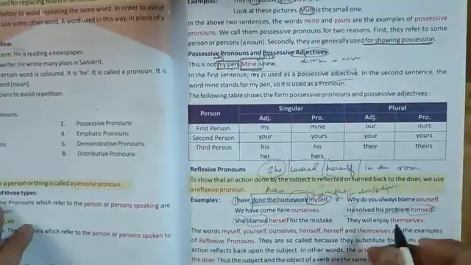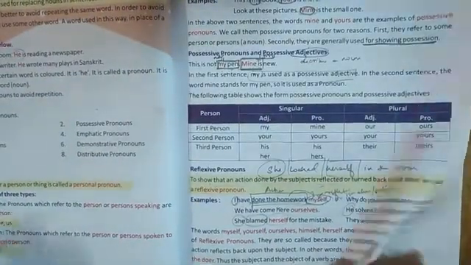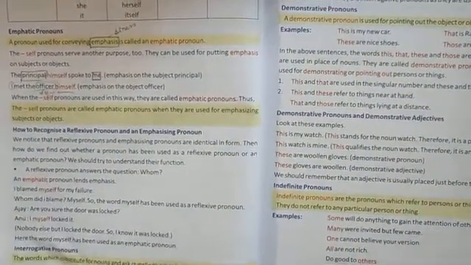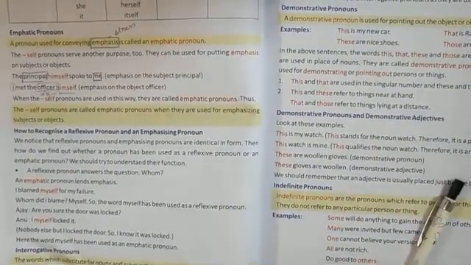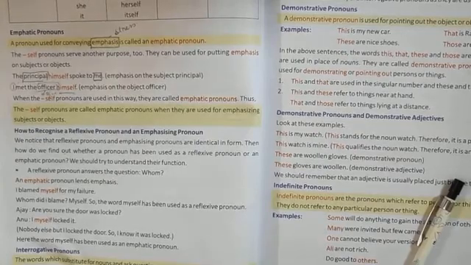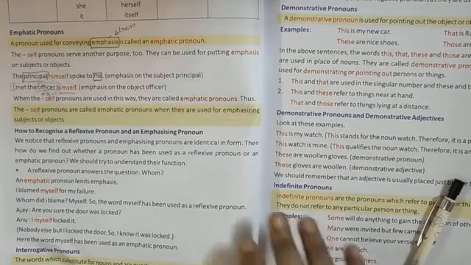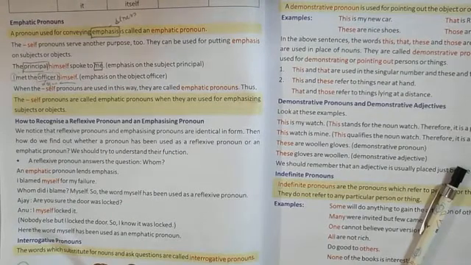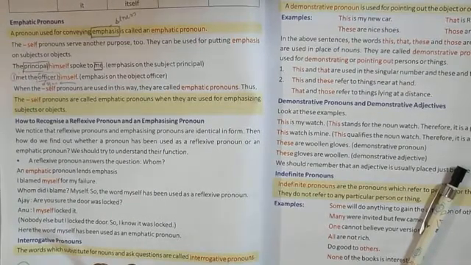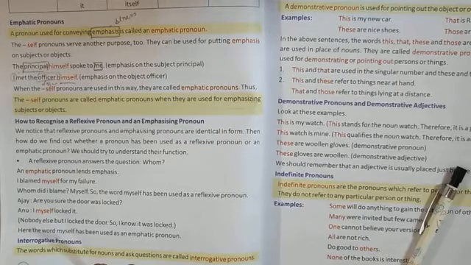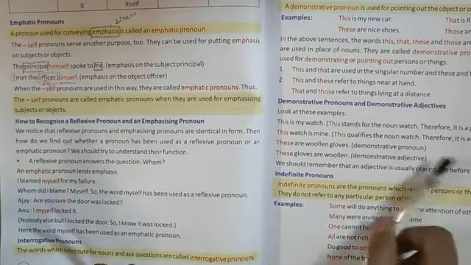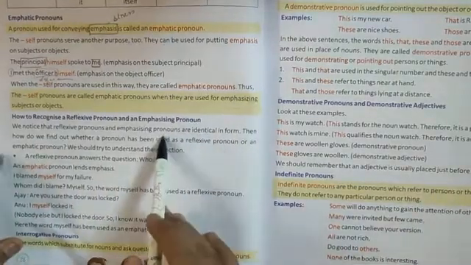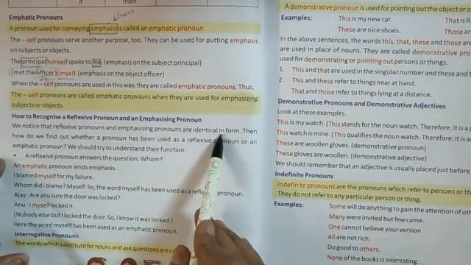We notice that reflexive and emphatic pronouns are identical in form.